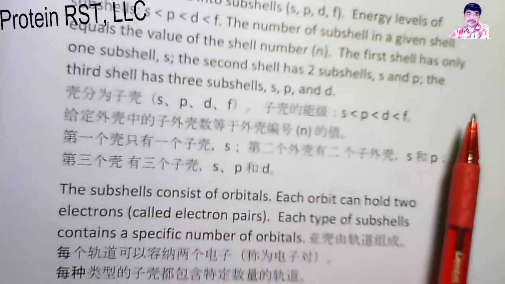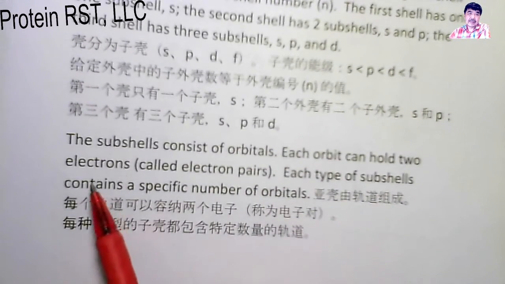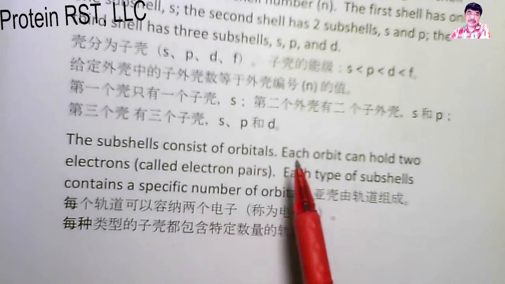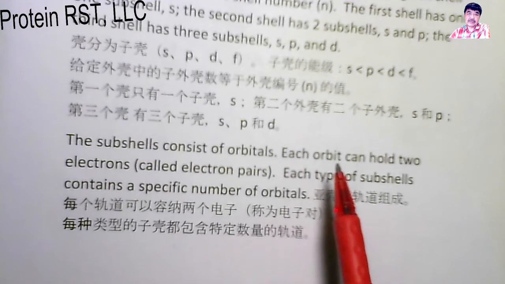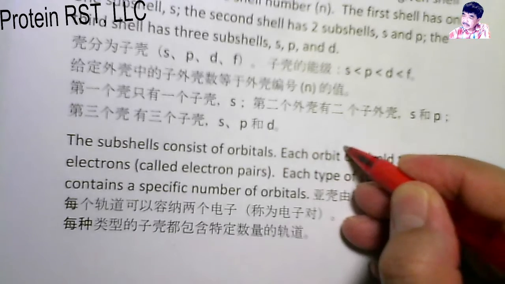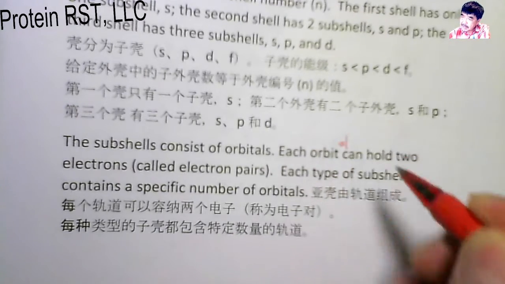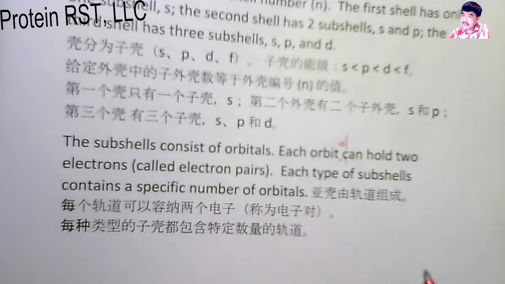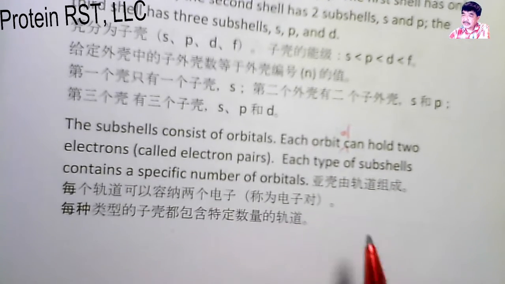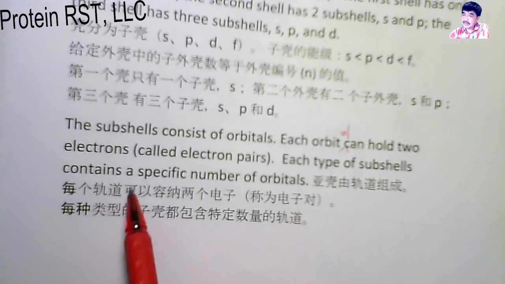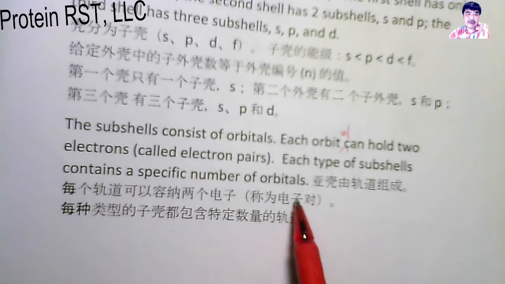The subshells consist of orbitals. Each orbital can hold two electrons, called an electron pair. Each type of subshell contains a specific number of orbitals.